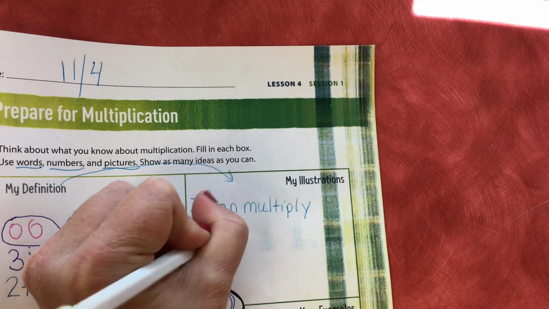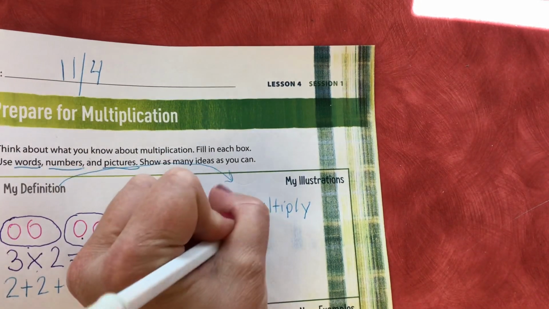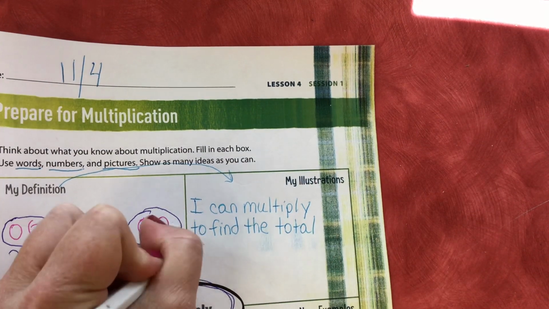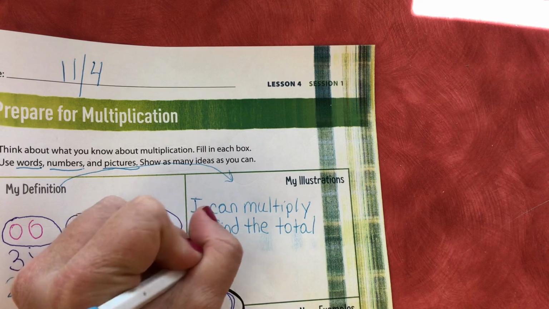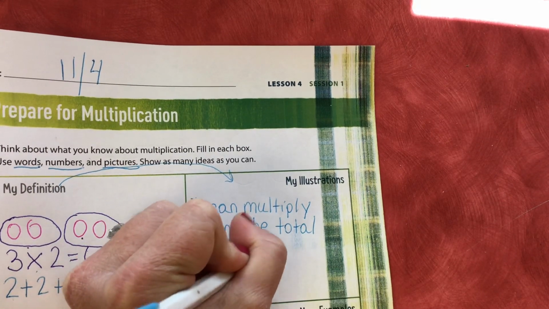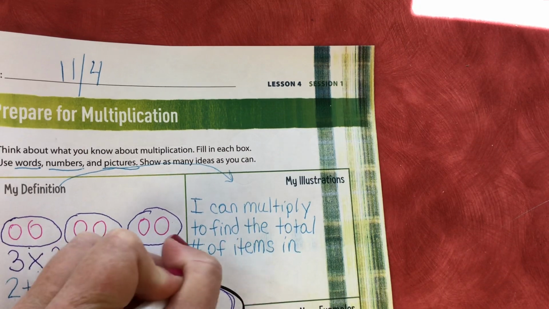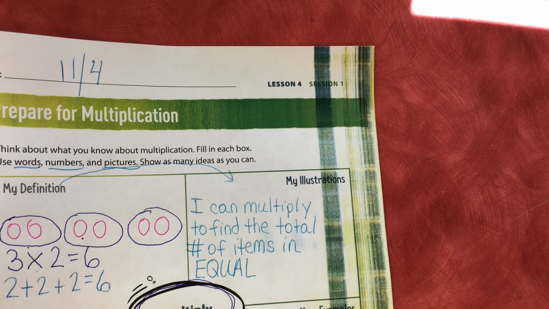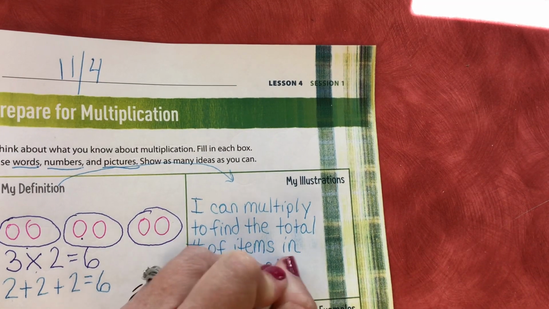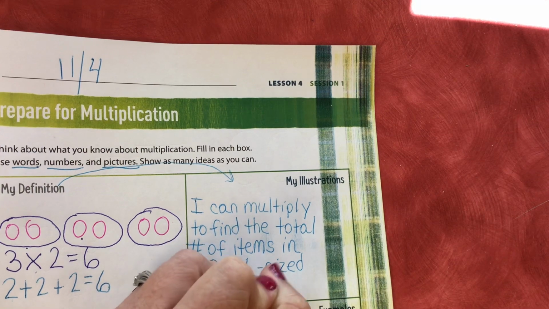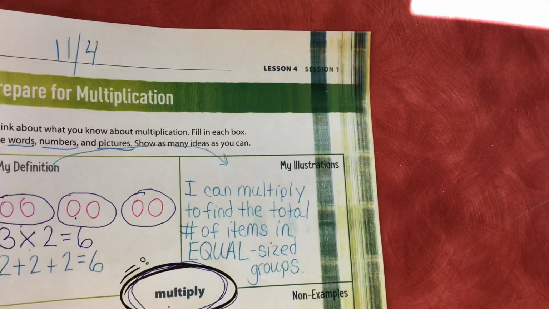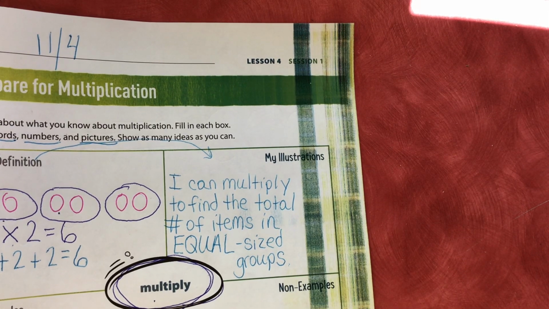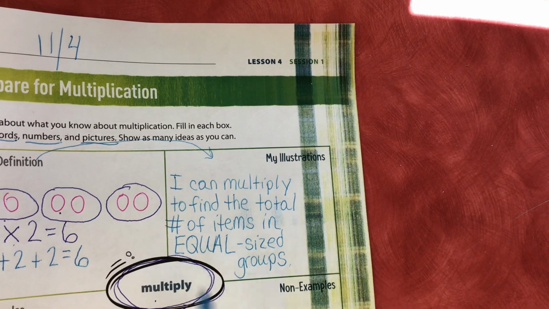to find the total, I'll abbreviate number with the number sign, the total number of items, and I'm going to capitalize equal because that's the golden rule of multiplication. The total number of items in equal sized groups. So that's what we use multiplication for. To find the total number of items in equal size groups. Remember, the groups must be equal.